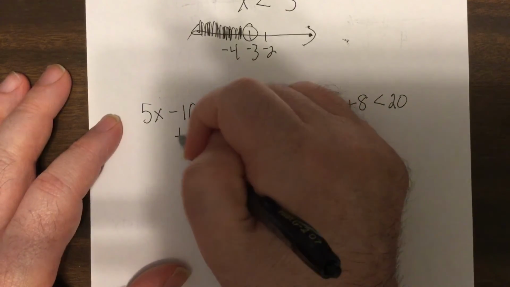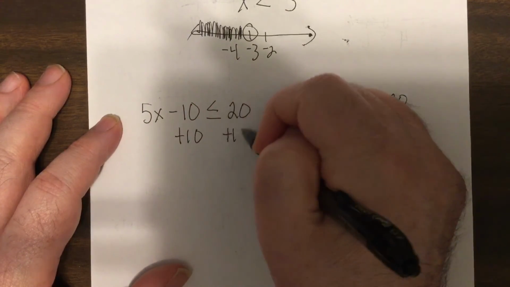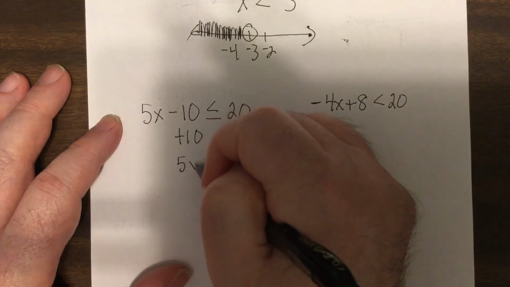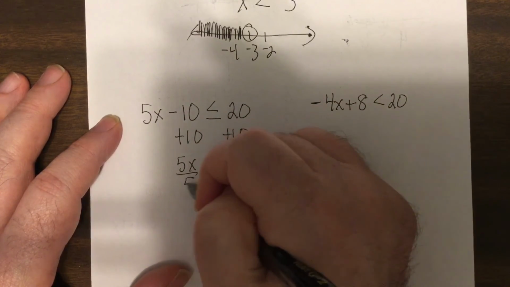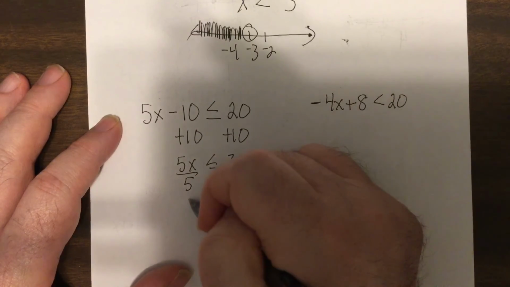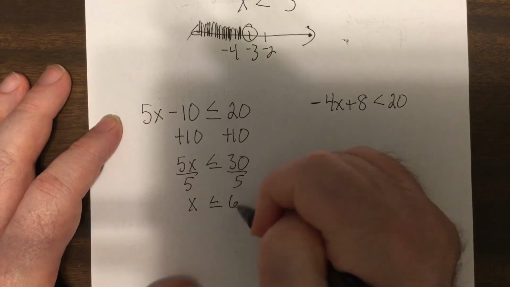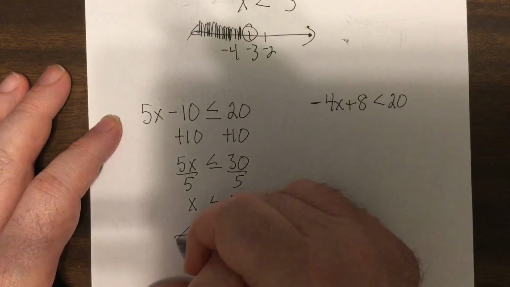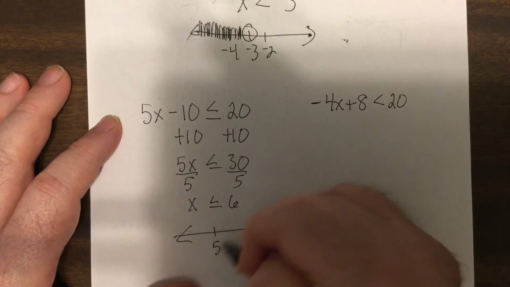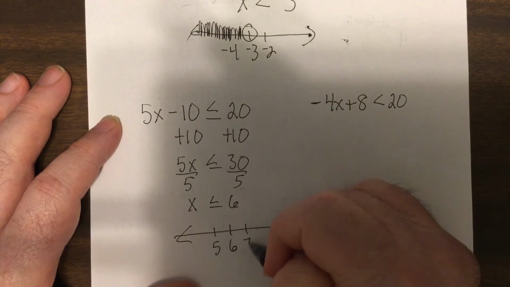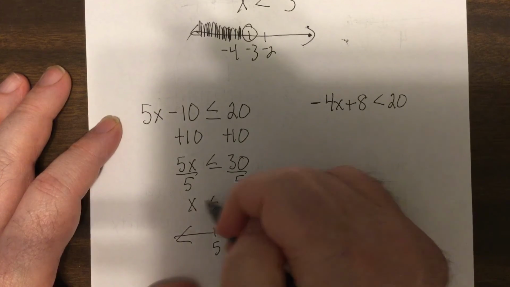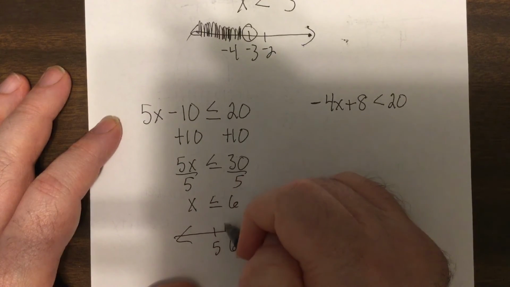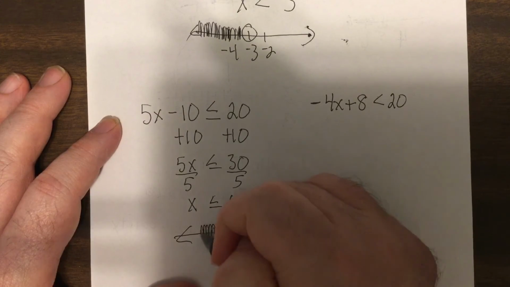Okay, so we would add 10. So 5x is less than or equal to 30. Divide by 5. X is less than or equal to 6. So I'd have 5, 6, 7, solid dot. And now I want smaller than because it's pointing towards the x, so smaller's to the left.